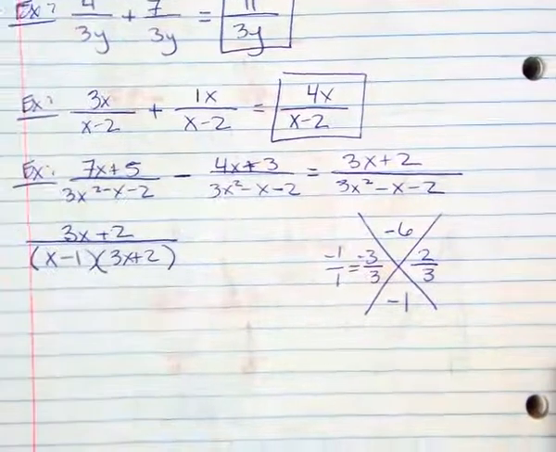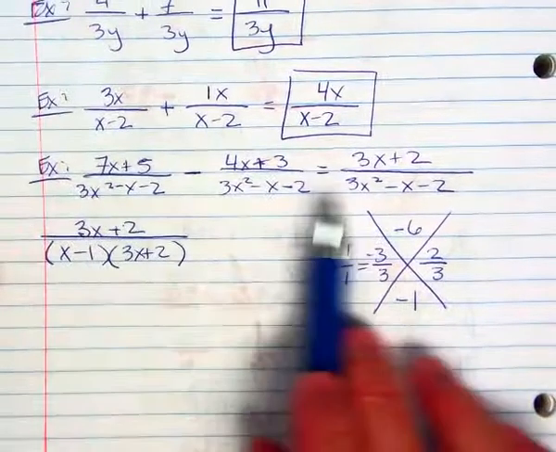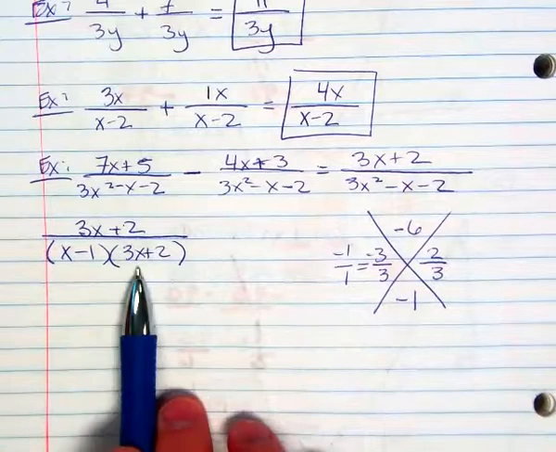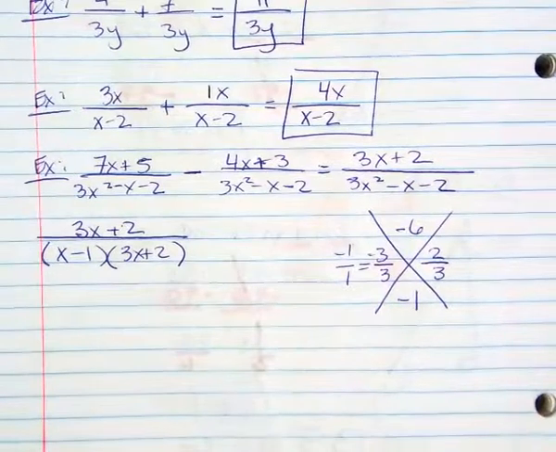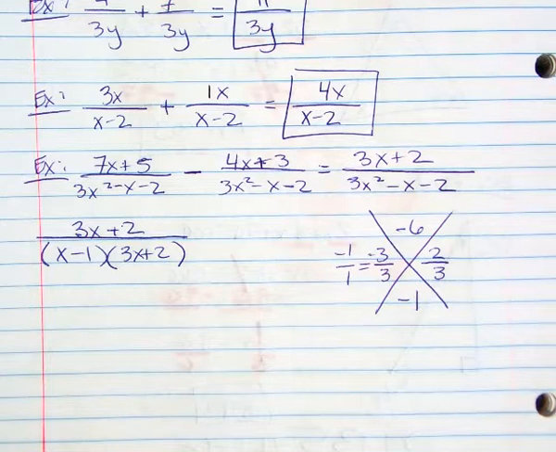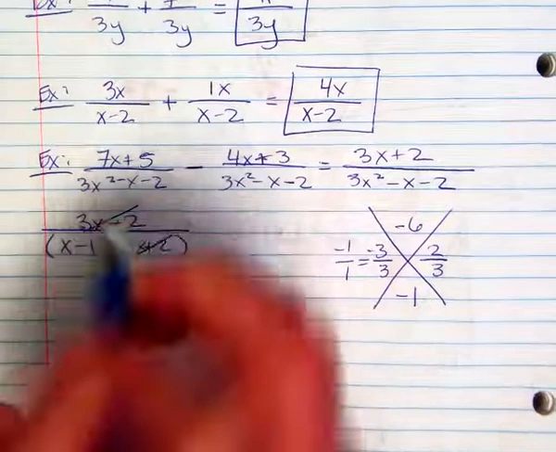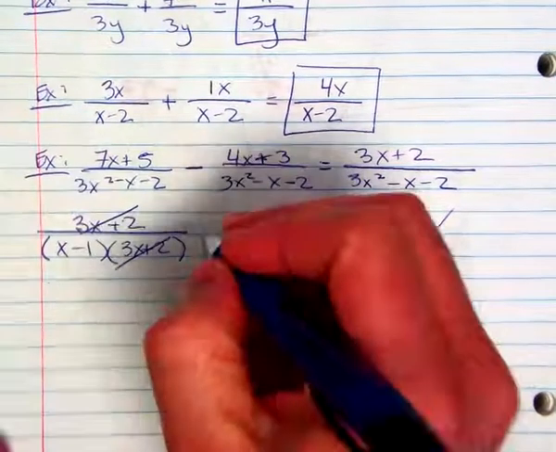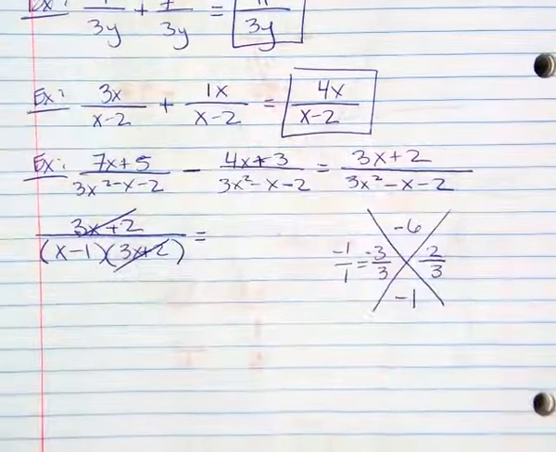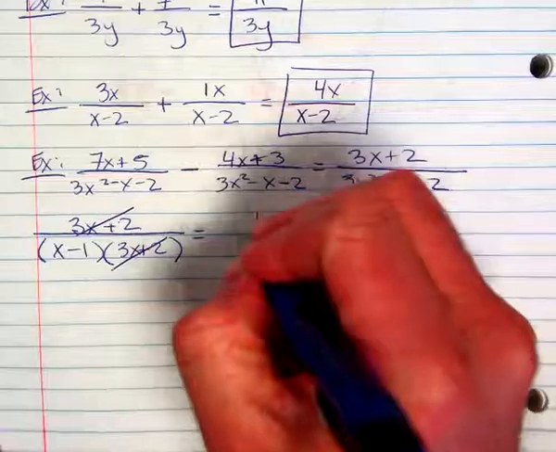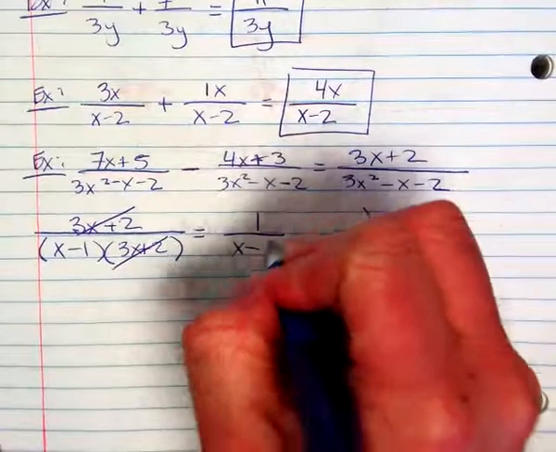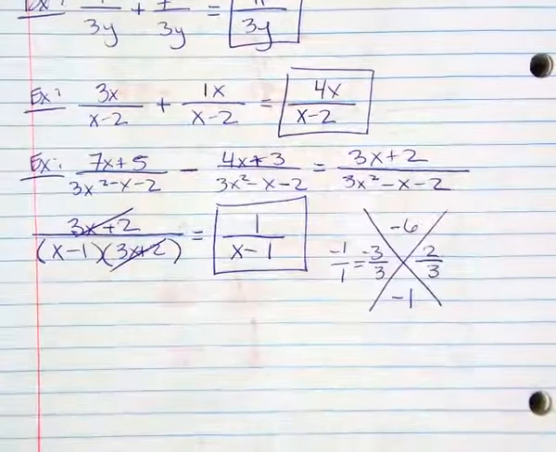So now that I have gone through, I did my subtraction, I factored what I could factor, I now ask myself, is there anything that I can cancel out? This is my reducing, this is my simplifying that we would normally do at the end of a problem. Eli? The 3x plus 2 cancels top and bottom. There is nothing left on top, so what do we put? 1. A 1. On the bottom, I have x minus 1. That is my final answer.